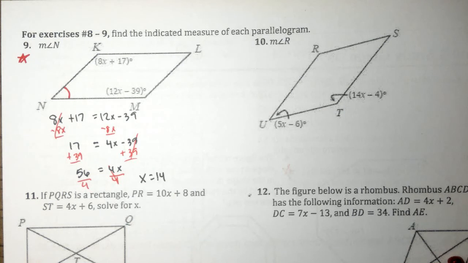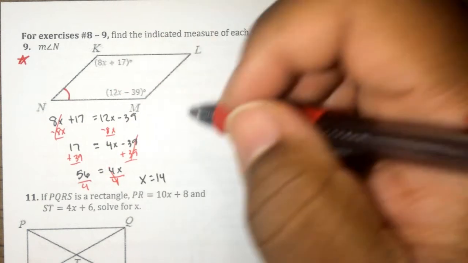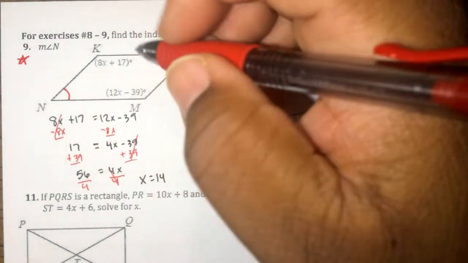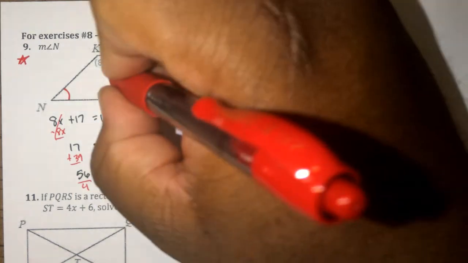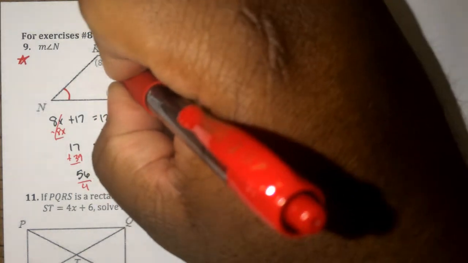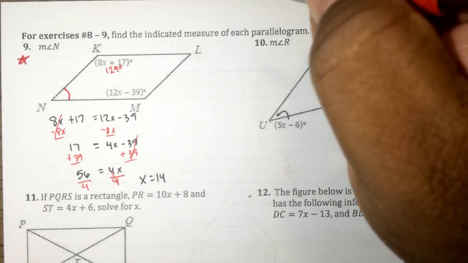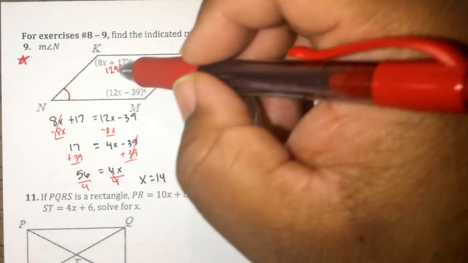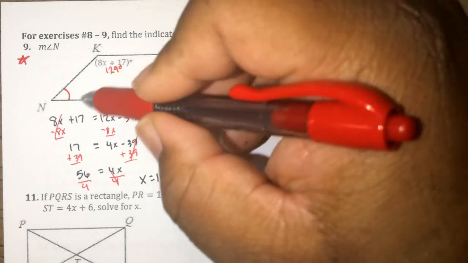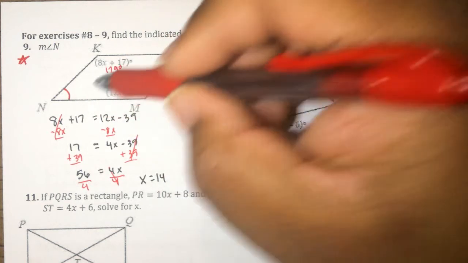We need to plug back in though. I'm going to plug back in the 8x plus 17. 8x plus 17, so 8 times 14 plus 17. You should get 129 degrees when you do that math. And then from there to find angle N, understand that these are same side interior angles. They're consecutive, supplementary.